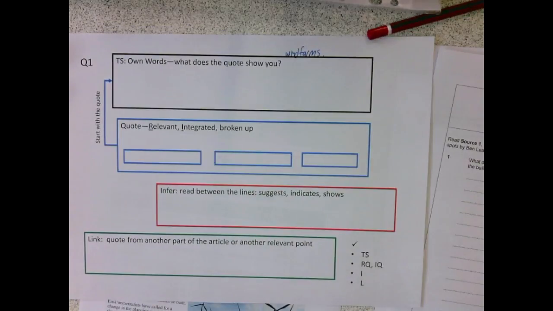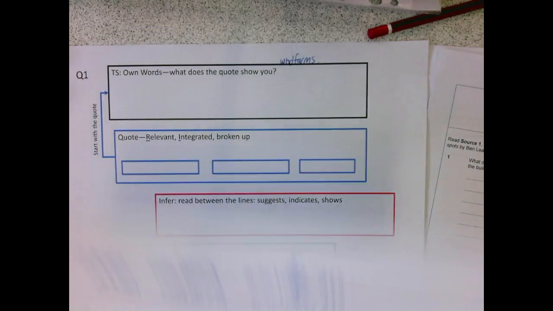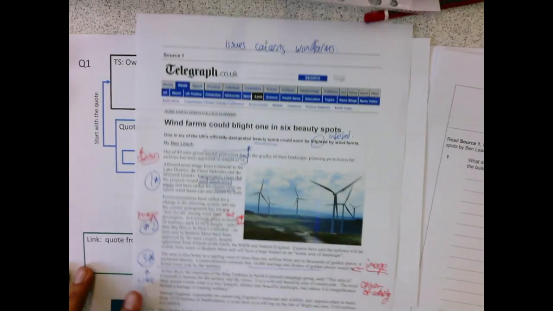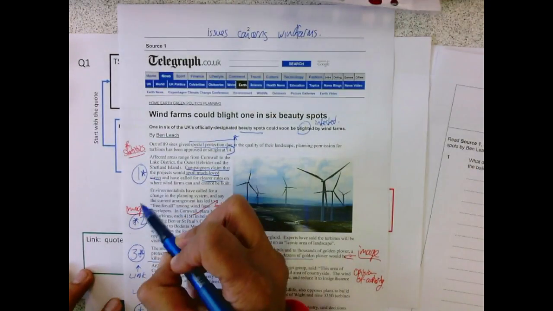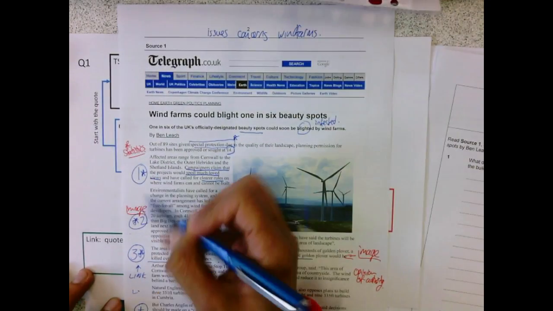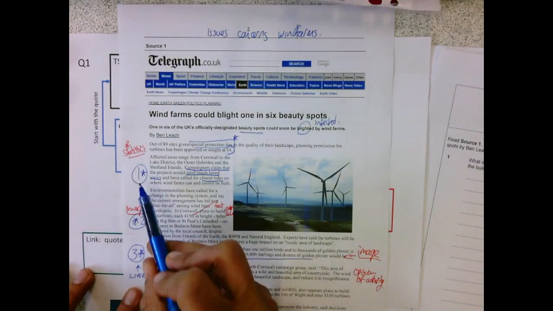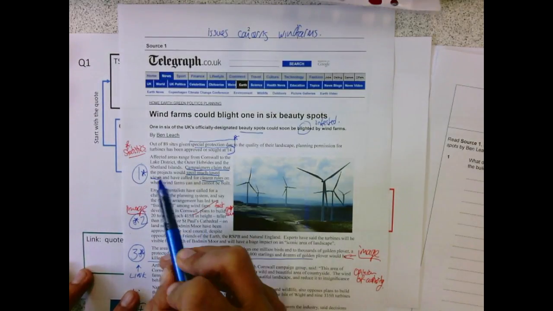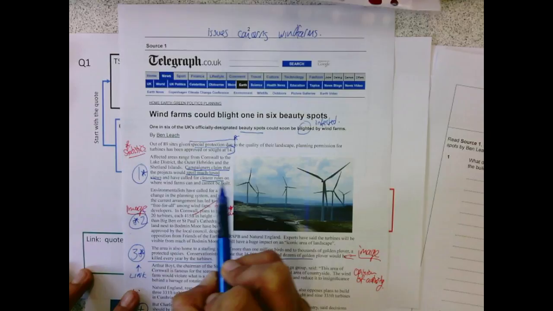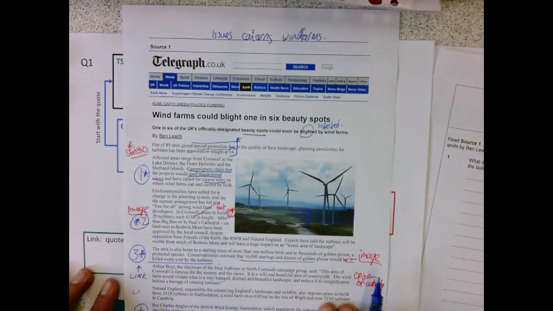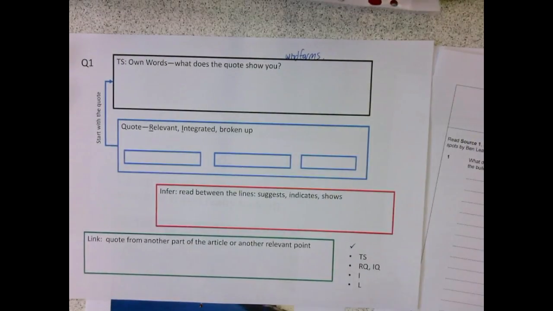So let's go back and pick a paragraph where we can find a relevant quote. Well, since we're fast, we number our quotes, so right now it shouldn't be trouble. I know my first quote is going to be, campaigners claim the projects would spoil much-loved views and have called for clearer rules on where wind farms can and cannot be built. That is just too big a quote, okay?